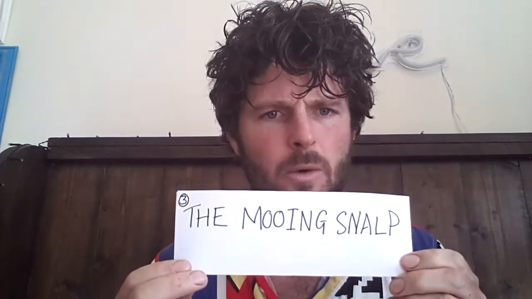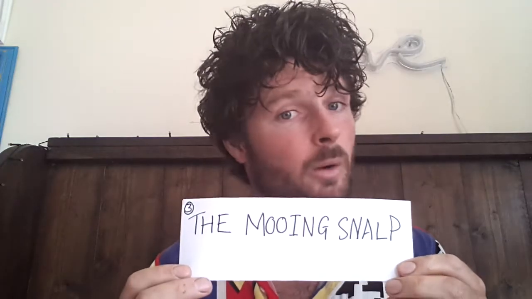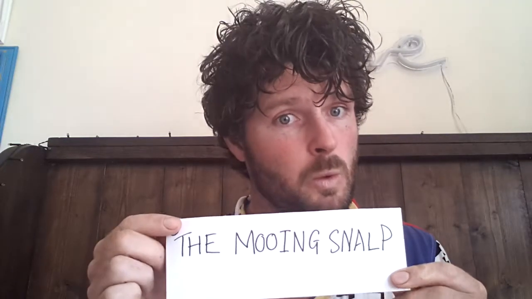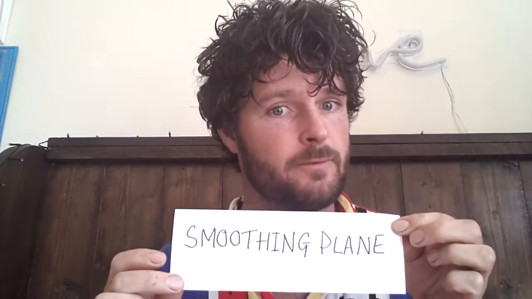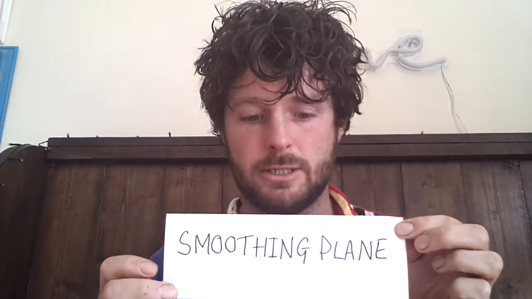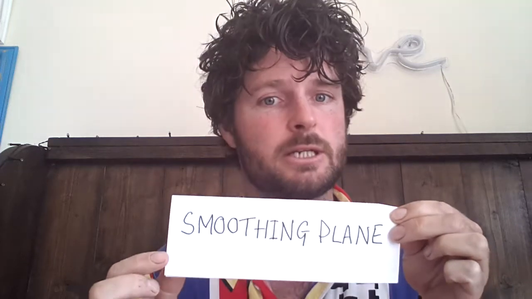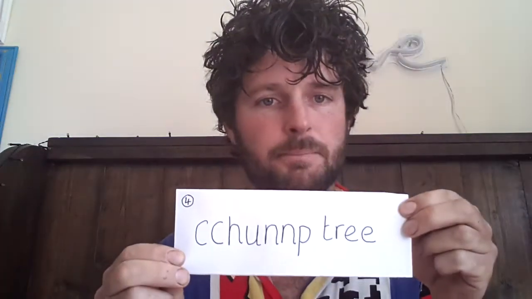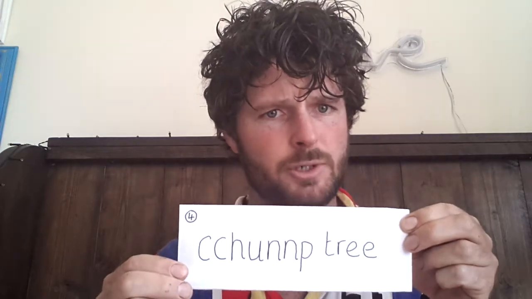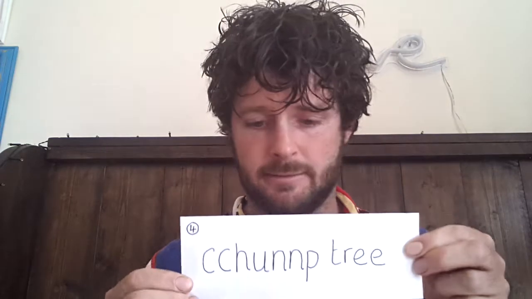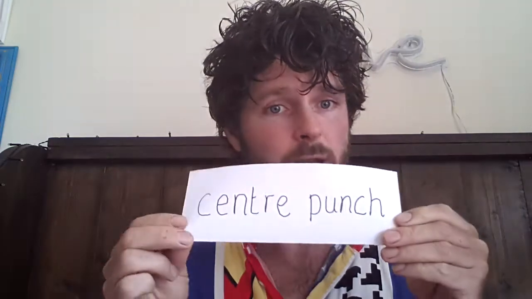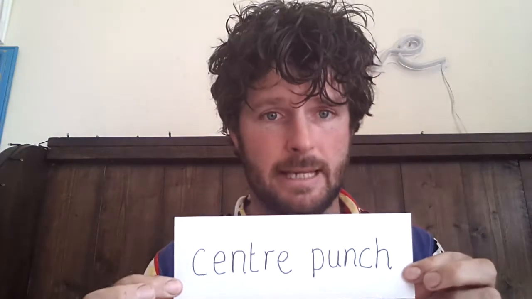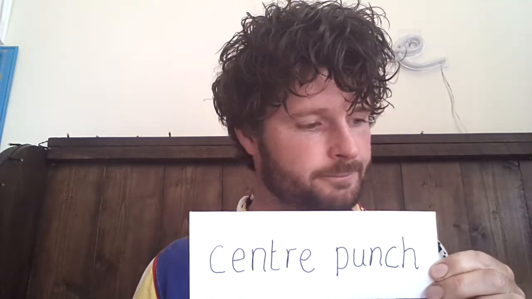Number 3 was the mooing snout. Well, the clue is in the moo because smoothing plane was the mooing snout. Smoothing plane. Number 4, chump tree. Never heard of a chump tree. Don't even know they exist. However, chump tree was centre punch. Centre punch was number 4.